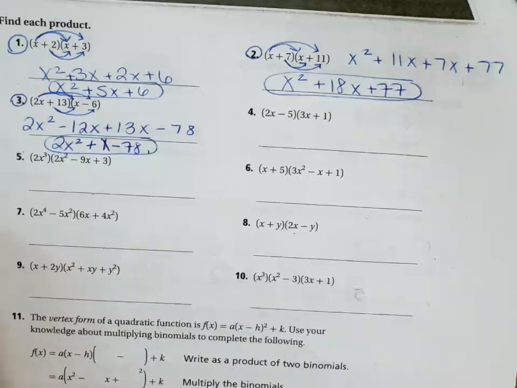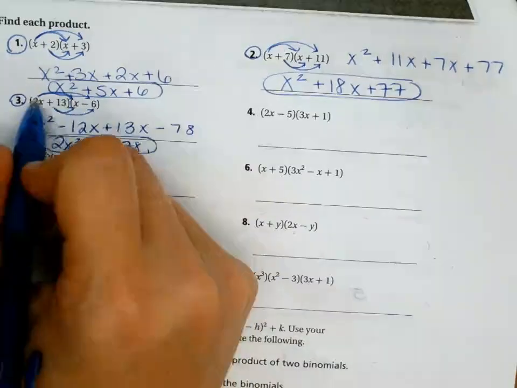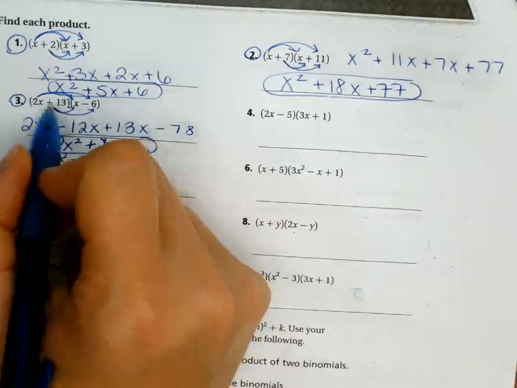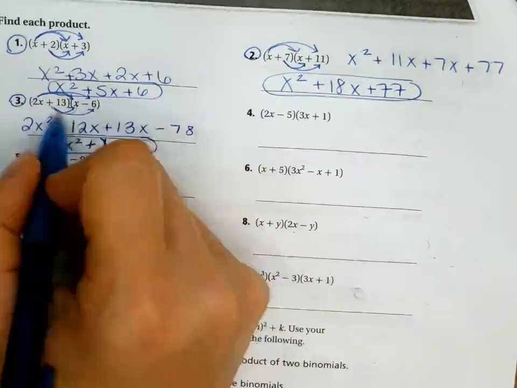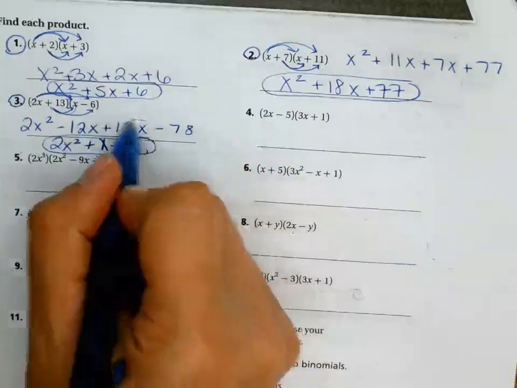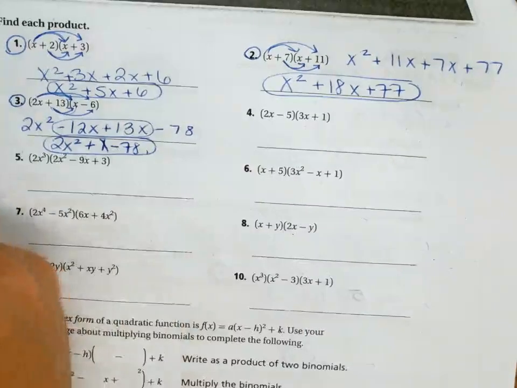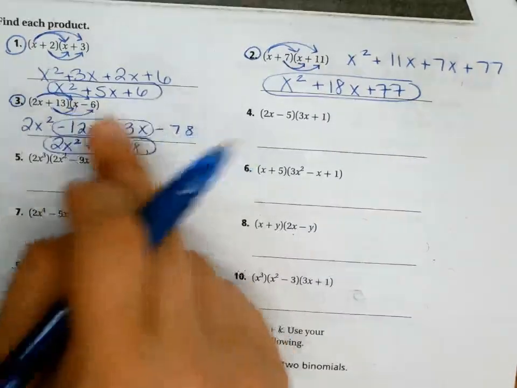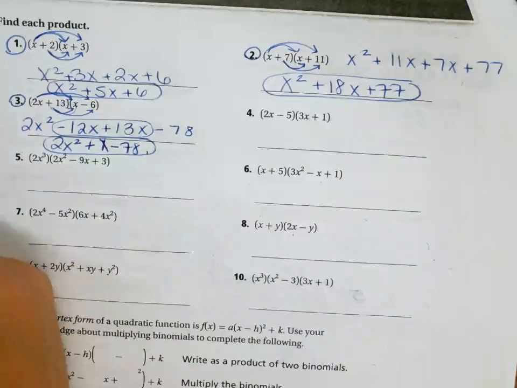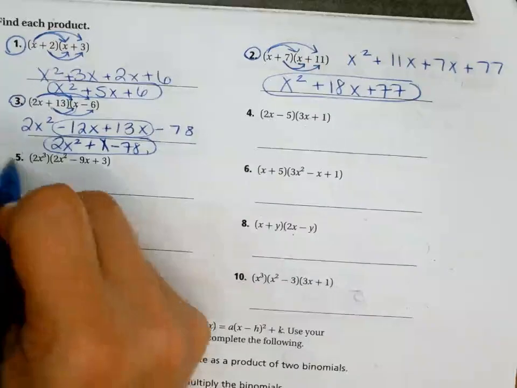You should get 2x squared plus x minus 78. Because you did 2x times x is 2x squared, 2x times negative 6 is negative 12x, 13 times x is 13x, and 13 times negative 6 is negative 78. Combine like terms. So you combine the negative 12x and the plus 13x. You combine those into x. So you get 2x squared plus x minus 78. Try number 5.